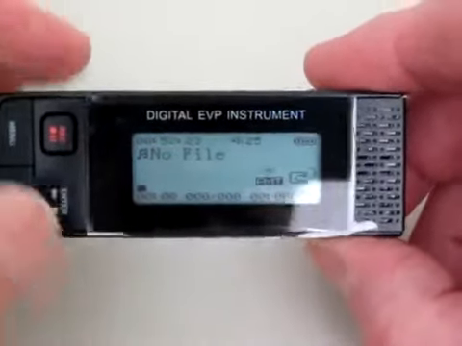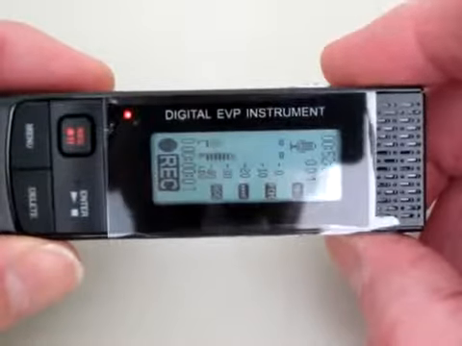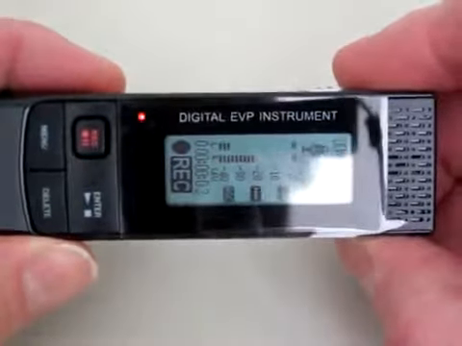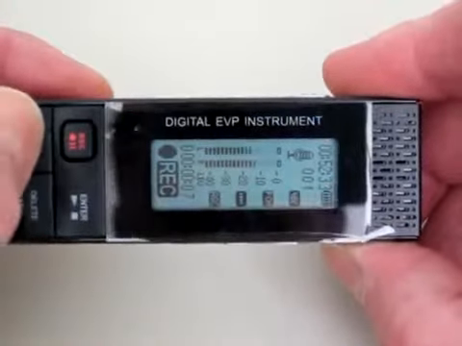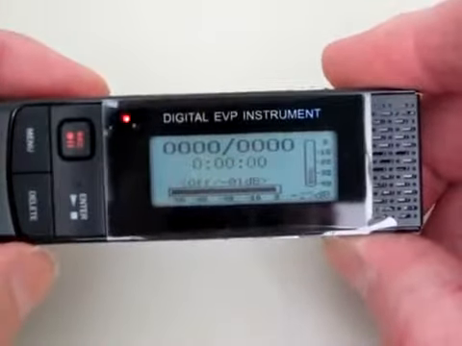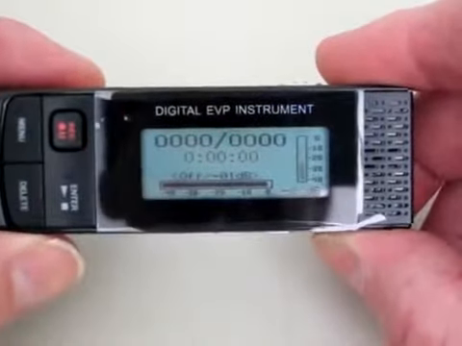The next step is press the record button, initializes, goes into the recording mode. Now to enter into the counter interface section, simply tap the menu button. As soon as you're in there, you're still recording, okay, but we haven't made our adjustments yet.